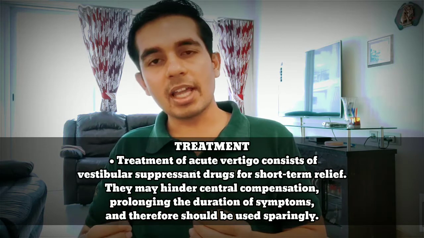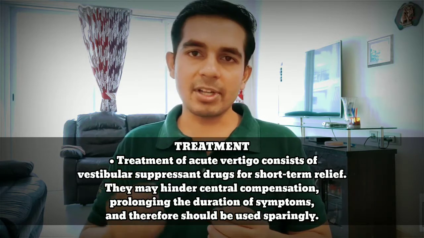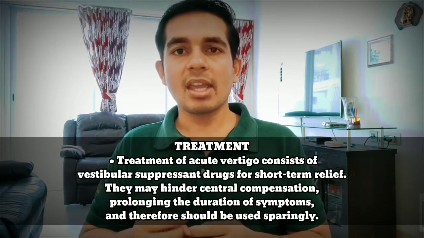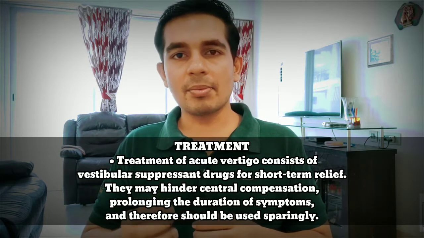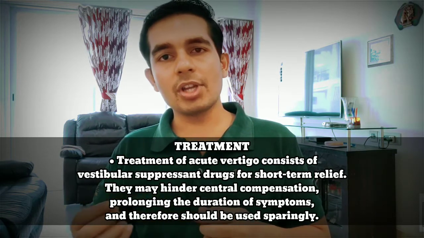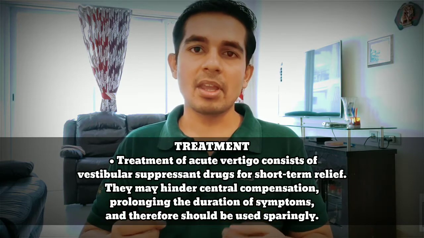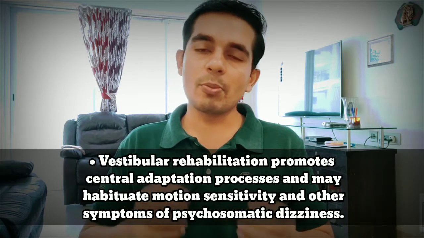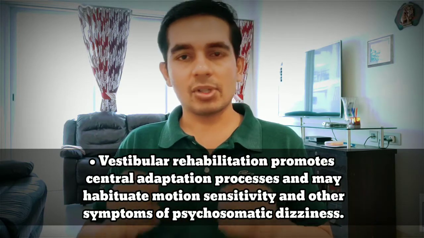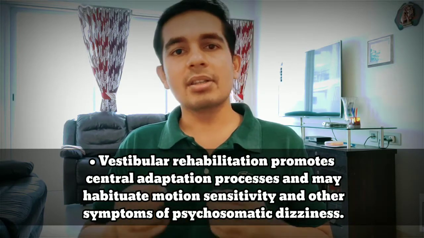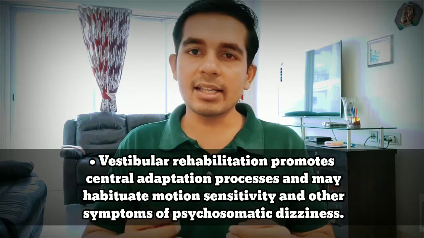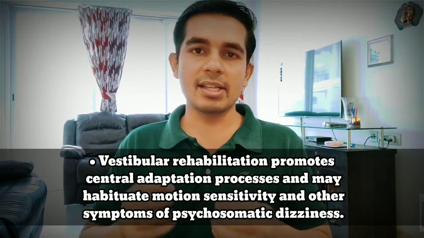Treatment of acute vertigo consists of vestibular suppressant drugs for short-term relief. They may hinder the central compensation, prolonging the duration of symptoms, and therefore should be used sparingly. Vestibular rehabilitation promotes the central adaptation processes and may habituate the motion sensitivity and other symptoms of psychosomatic dizziness.